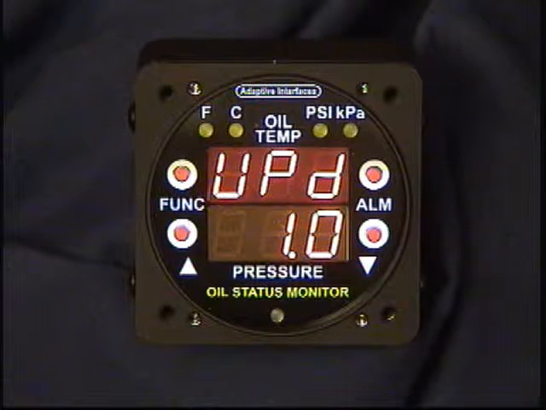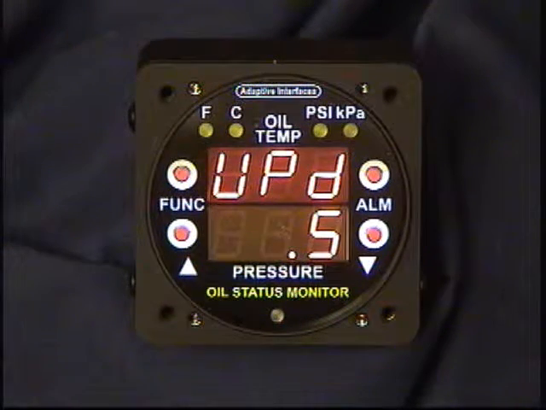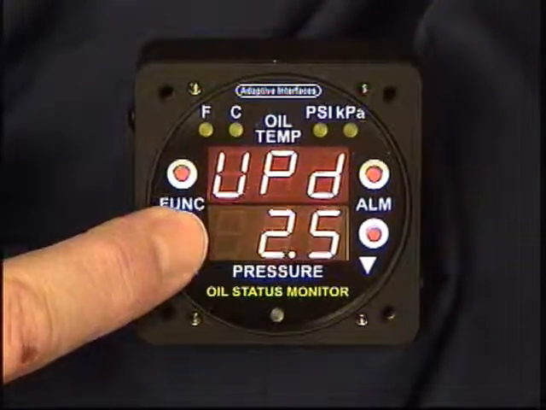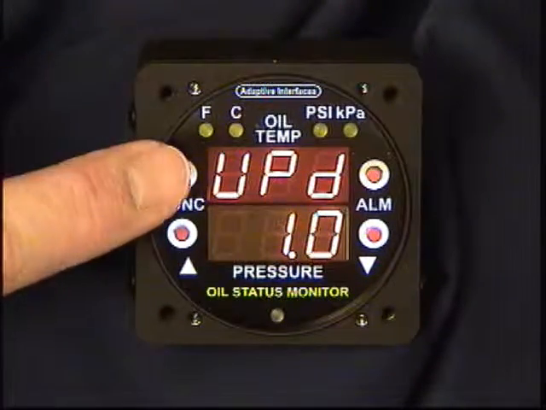Next function is the update period. Right now it's set for 1 second. The instrument samples oil pressure and temperature 250 times a second, but if the display were to change with changing values at that rate, it would flicker and be a very bad annoyance to the pilot. Therefore, the instrument is set to update its values only every 1 second. This can be changed from a period of half a second all the way up to a period of 5 seconds. We'll leave it set at the 1 second point.